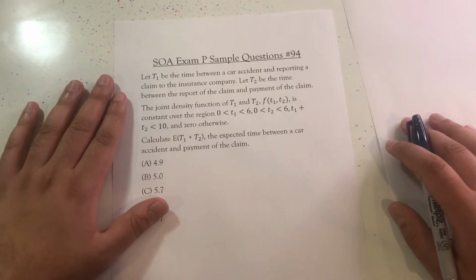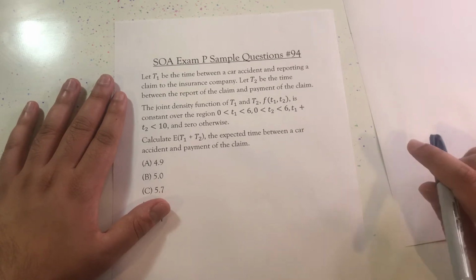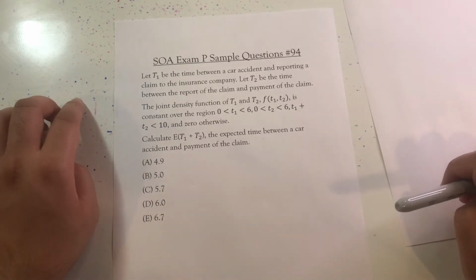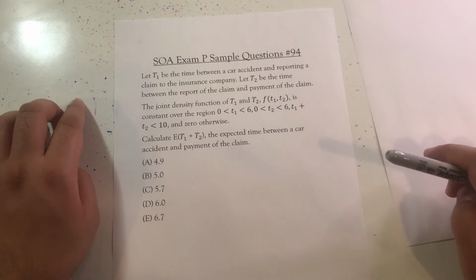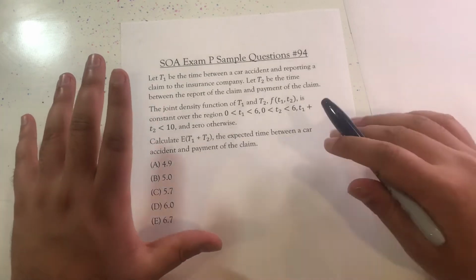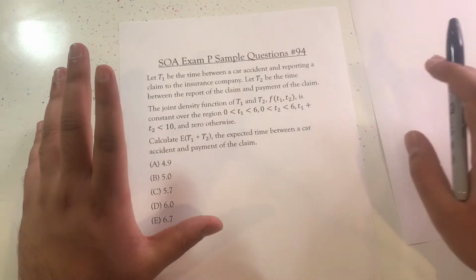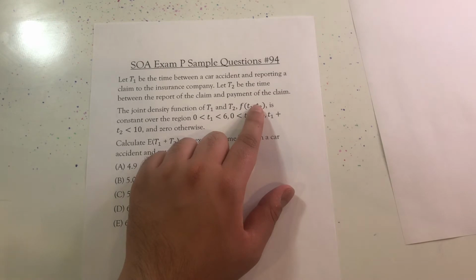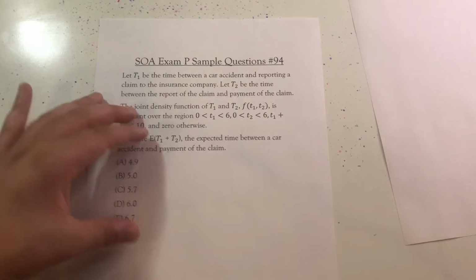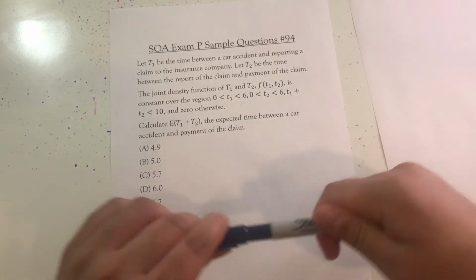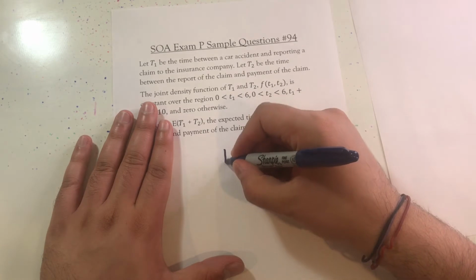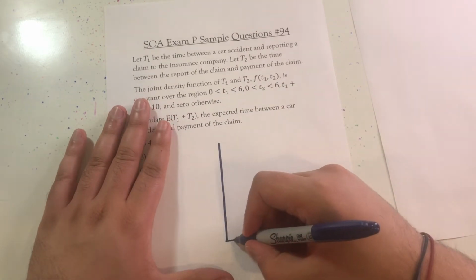We want to calculate the expected value of T1 plus T2, the expected time between a car accident and the payment of the claim. Okay, so first thing is, in order to get anything related to the expected value, we actually need to know what the joint density function is. Notice it doesn't actually tell us. Drawing a picture with questions involving joint density is always going to help out. So let's draw out what this might look like.